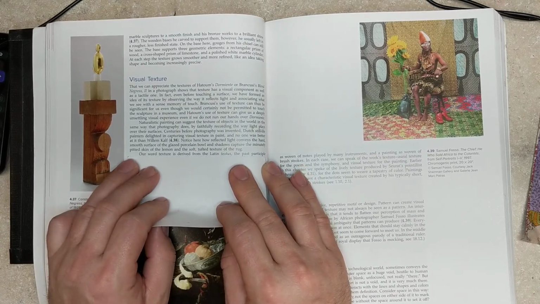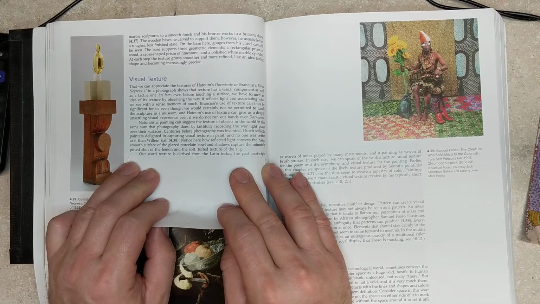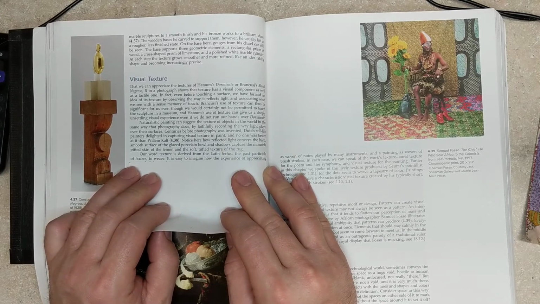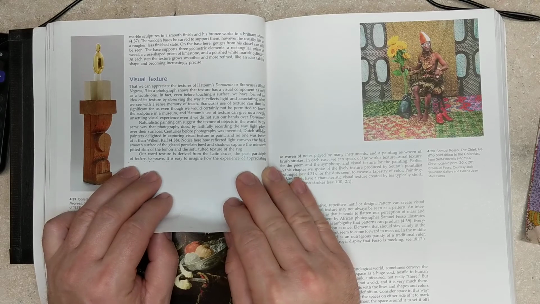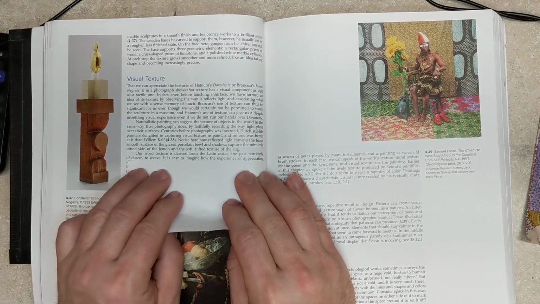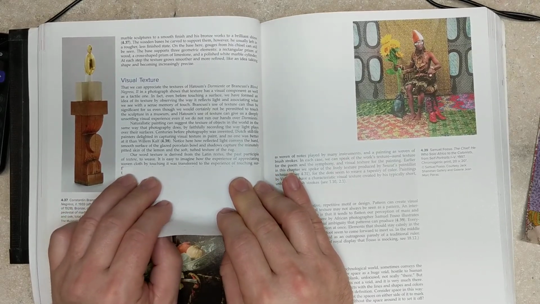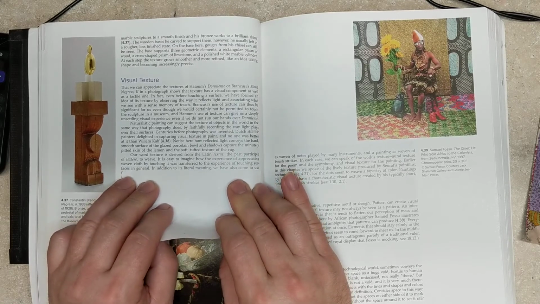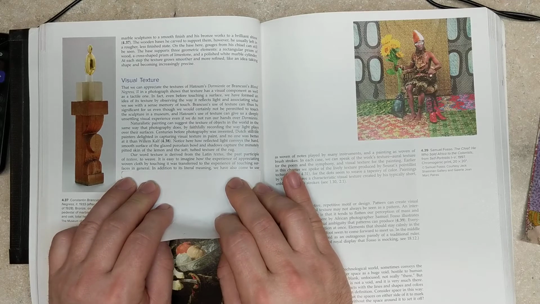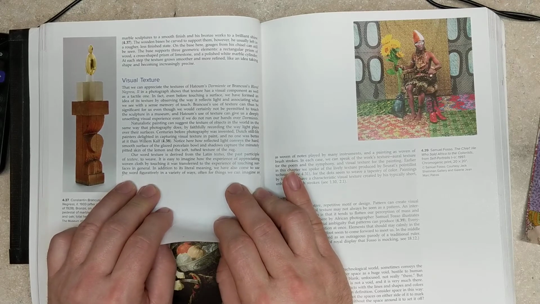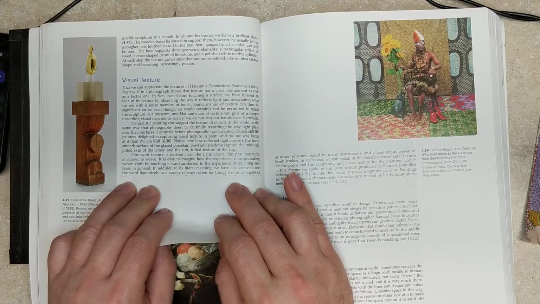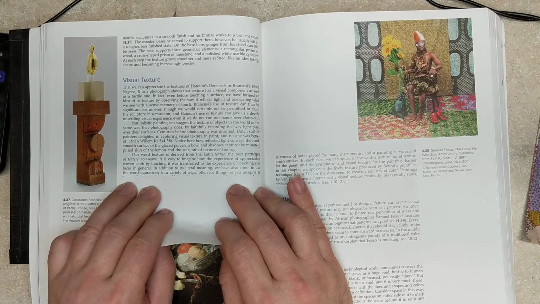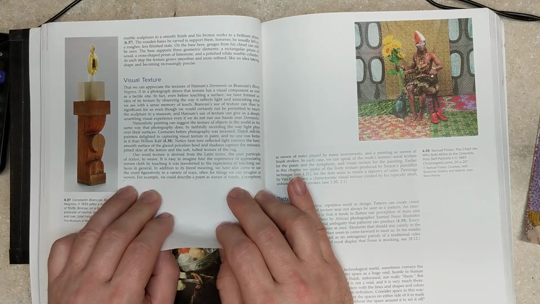Our word texture is derived from the Latin textus, the past participle of textere, to weave. It is easy to imagine how the experience of appreciating woven cloth by touching it was transferred to the experience of touching surfaces in general. In addition to its literal meaning, we have also come to use the word figuratively in a variety of ways, often for things we can imagine as woven.